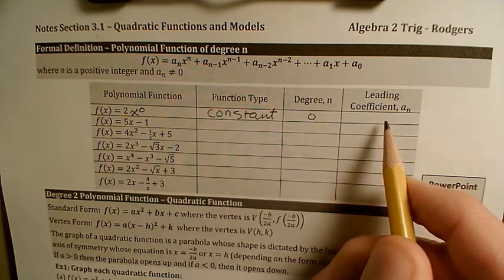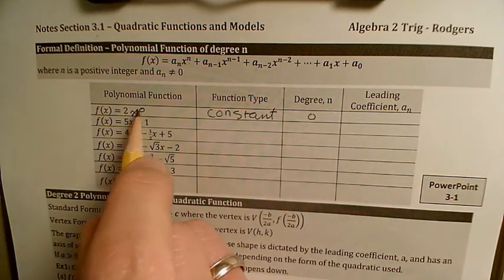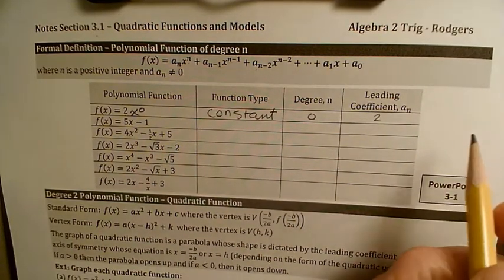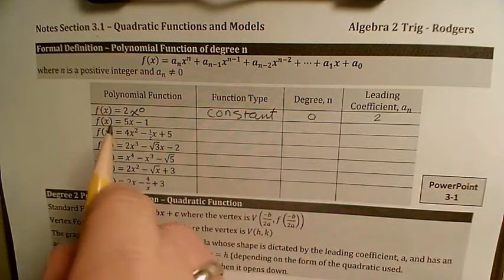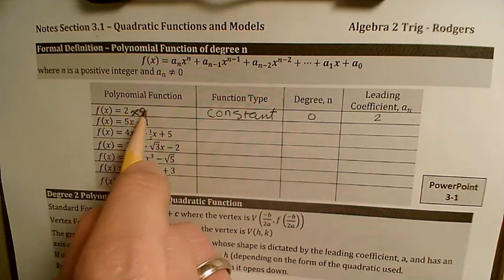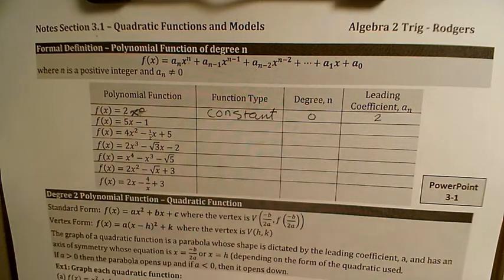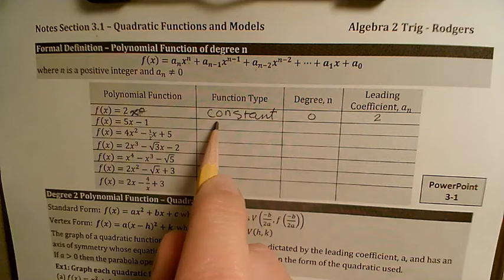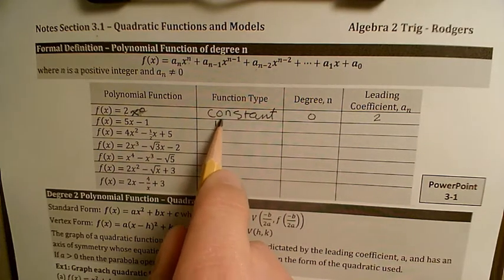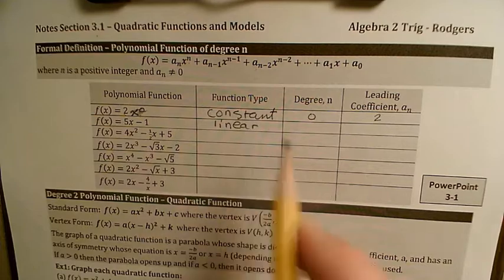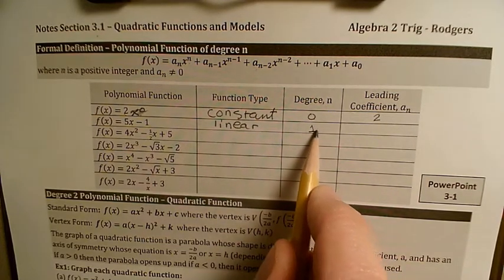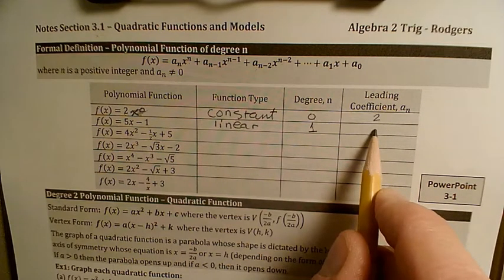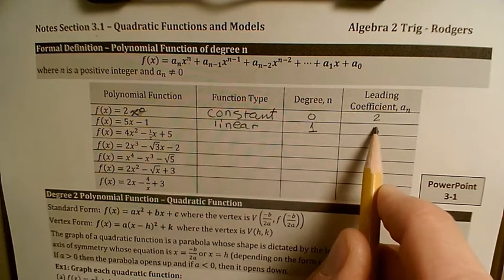And the leading coefficient, I suppose if we think of this as x to the 0, then 2 would be the leading coefficient. More often than not, we just think of that 2 as a constant because we generally don't have that x to the 0 in front. It's just 2. Okay, the next one. f of x equals 5x minus 1. This is what we refer to as a linear function. So linear. That degree is 1. And what is the leading coefficient? In this case, the leading coefficient is 5.